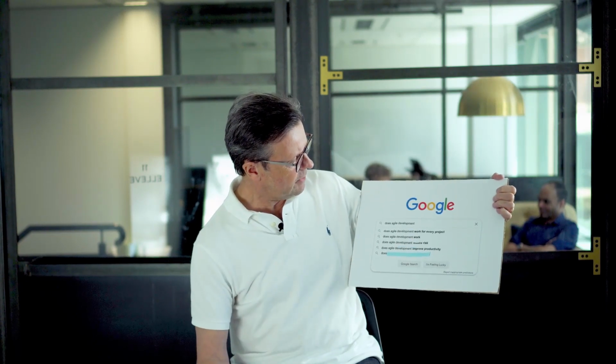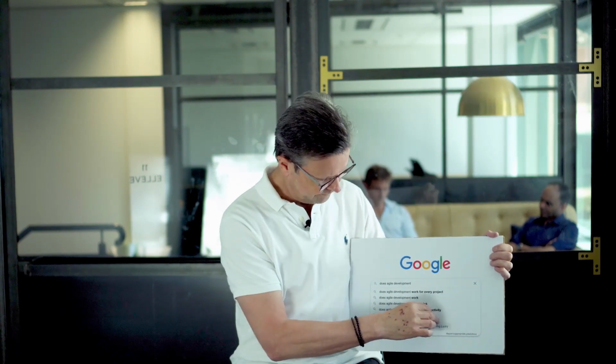Does Agile development improve productivity? Well, yes, it does. Again, if you're using the principles and you're trained to actually work in an Agile way. The worst possible scenario is attempting to do Agile and not really understanding the principles of Agile first.